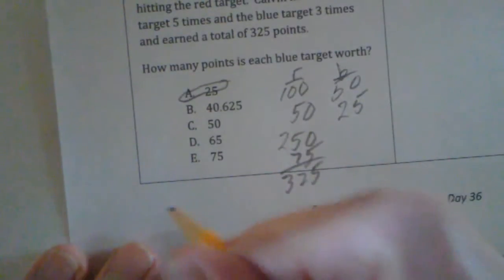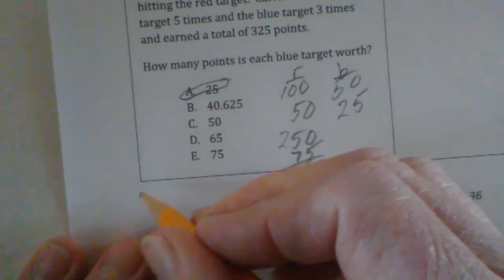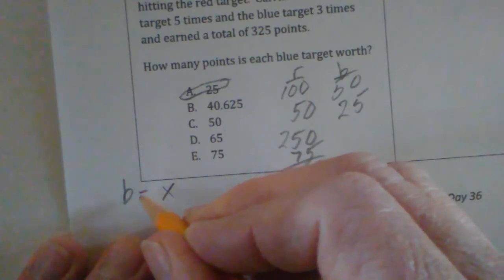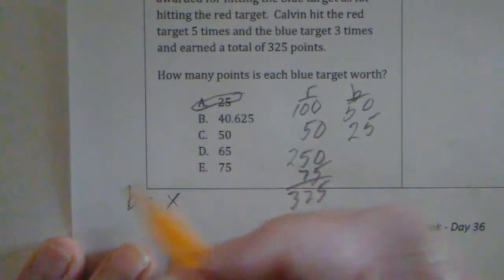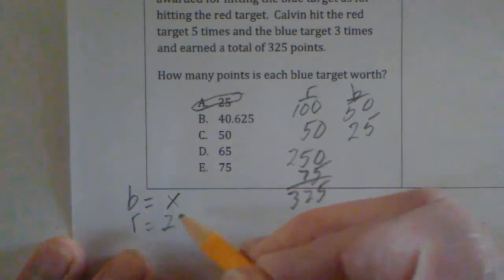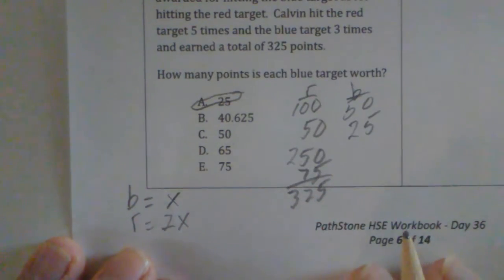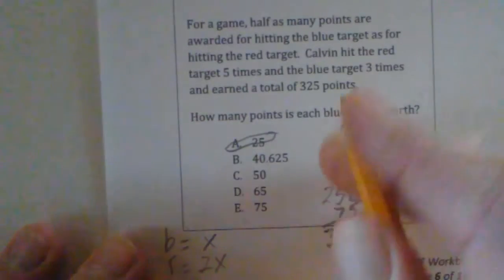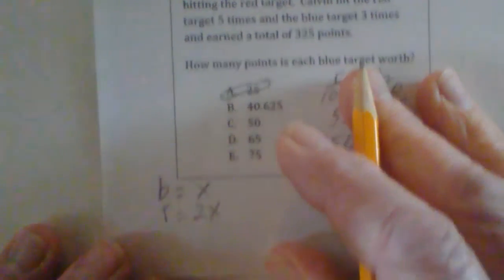I'll call blue X. Blue is X points. Red is double blue, so we're going to call red 2X. Right? Now, she got 5 reds, it said. Hit the red 5 times.